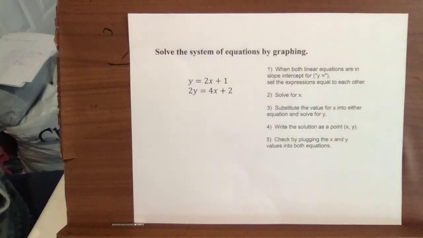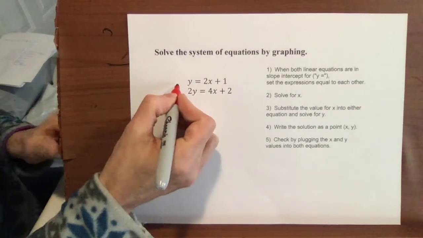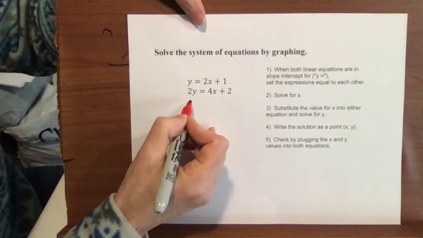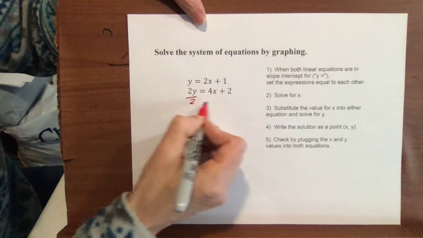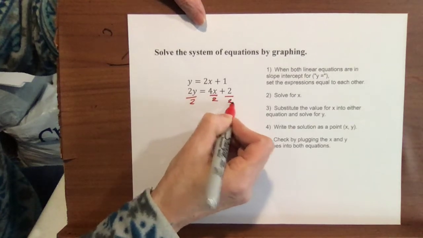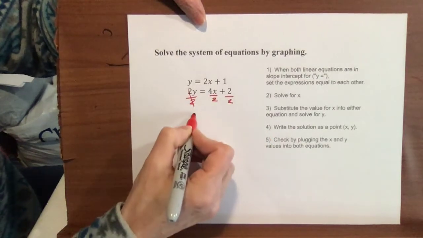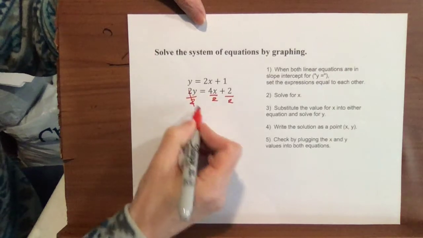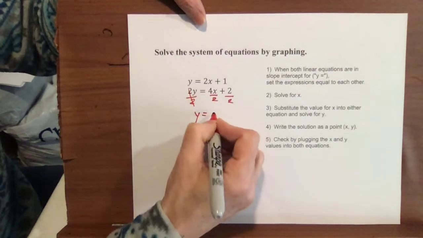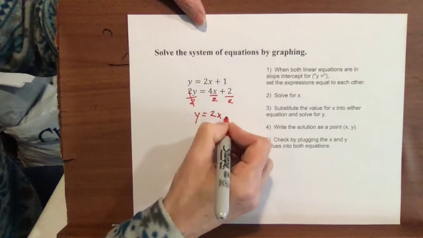All right, let's take a look at this equation system. The first equation is in slope-intercept form, but the second one is not. So we're going to do a little bit of work on it to get it into that form. We're good at this already. So we divide by 2 on each term. So we get y equals 4 divided by 2 is 2x. 2 divided by 2 is 1.